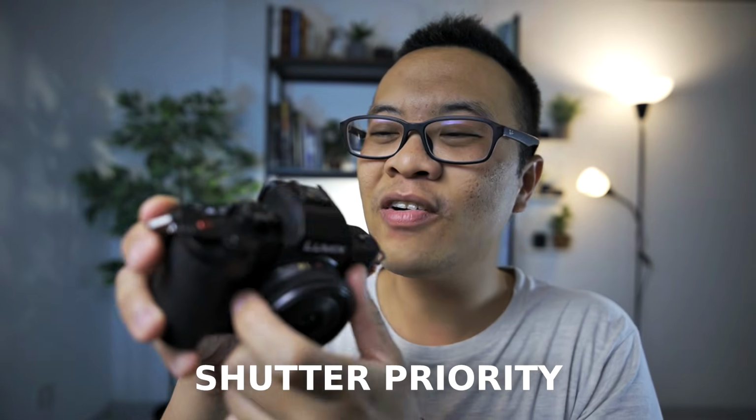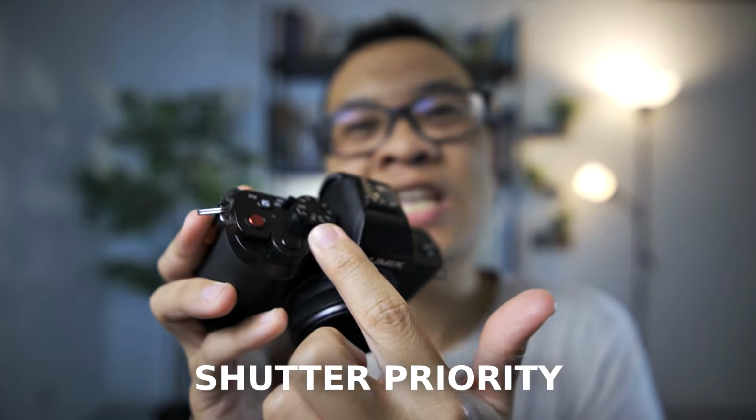Next, shutter priority. Sometimes it's called S, sometimes it's called TV, depending on your camera manufacturer. In shutter priority, you will have absolute control of the shutter speed of your camera, and that means the opening and closing mechanism of the shutter on your camera when you are taking a photo. And that means a few things. Faster shutter speed means less movement blur. Everything will look tack sharp and you will be able to freeze movements.